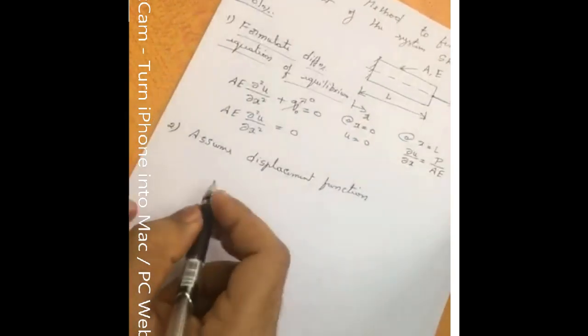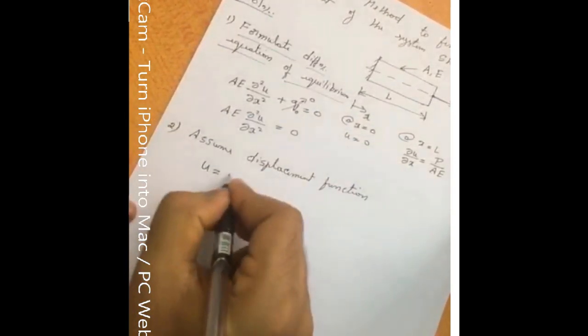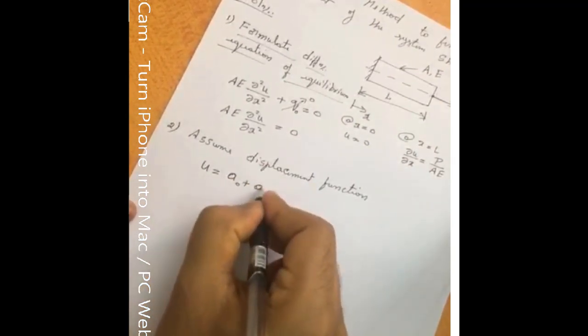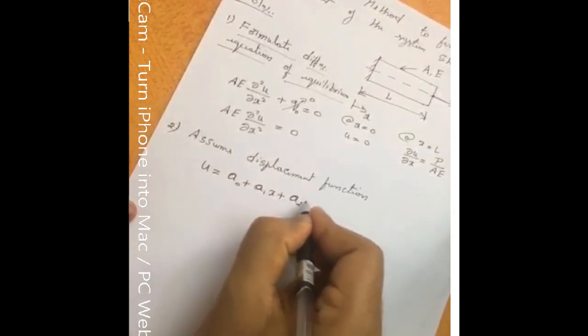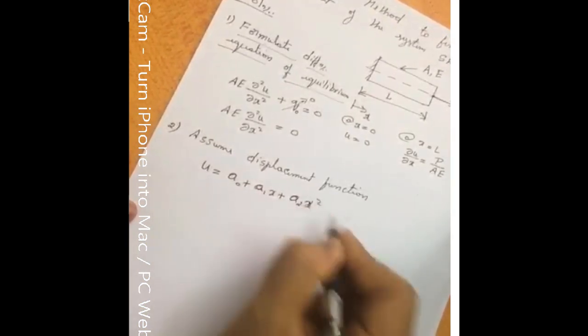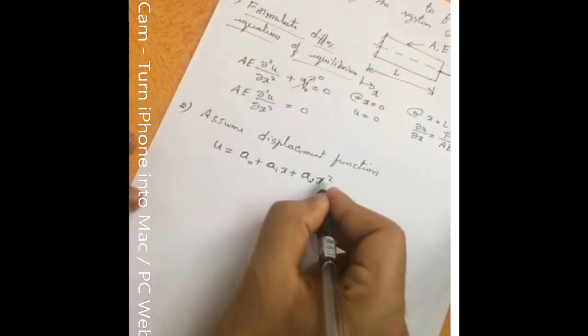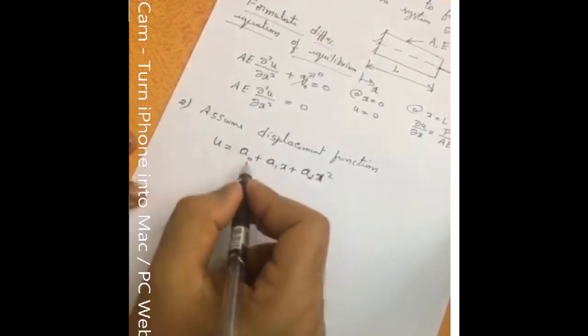So here let's assume it's a polynomial. So u is equal to a naught plus a1x plus a2x square. Here a0, a1, a2 are generalized coordinates.